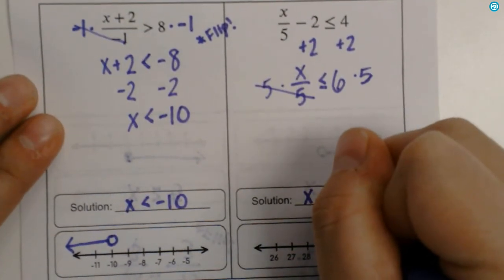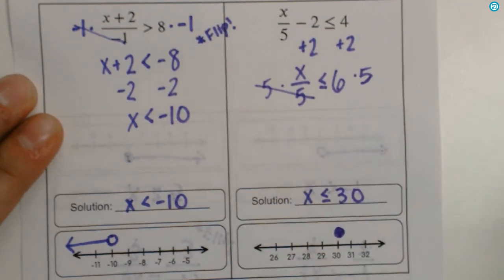Open circle at 30. Nope, just kidding. Closed circle at 30. Tricked you. Tricked myself, really. And we go to the left.